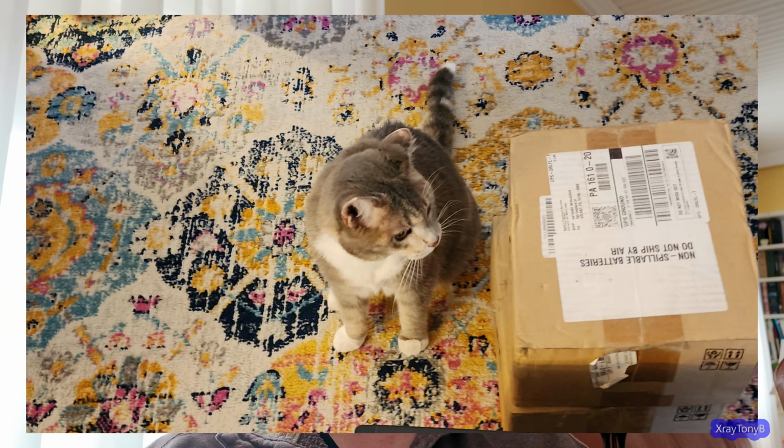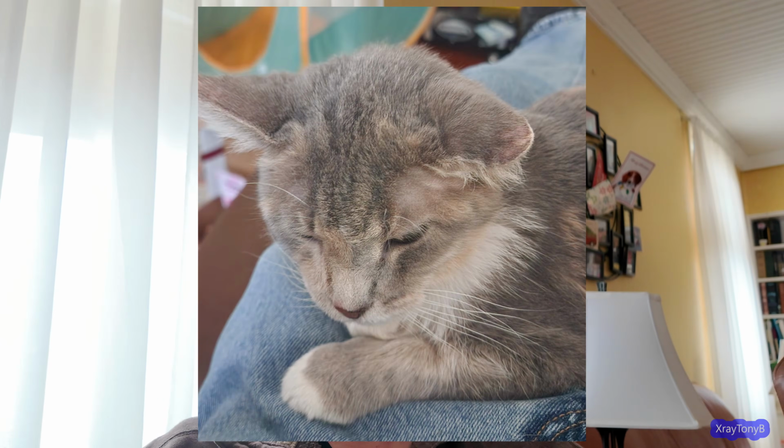How many pets do you currently own? Well, unfortunately, I own 0 pets now. Just 2 months ago, Mango, our cat, was diagnosed with very, very advanced cancer. We didn't know, and she only lasted a couple more weeks after that. So we do not have a pet right now.